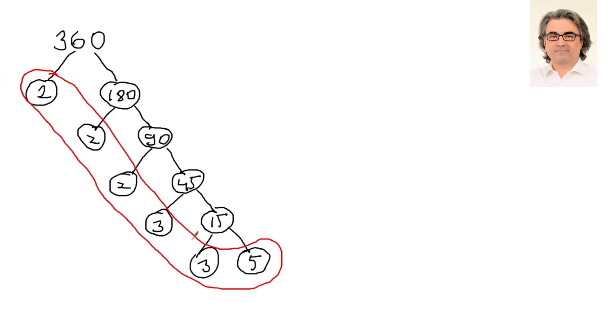Yes, I showed you all prime numbers. 360, 180, 90, 45, 15 are composite numbers. But the remaining are all prime numbers. And the multiplication of them gives you 360. So let's write the result for 360. 2 times 2 times 2. It means 2 to the power of third, 2 cubed, or times 3 times 3, 3 squared, times 5. That's all. This is the prime factorization of 360, and 2, 3, and 5 are prime factors of 360.